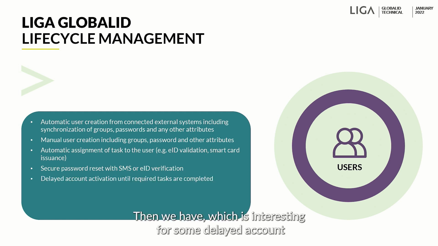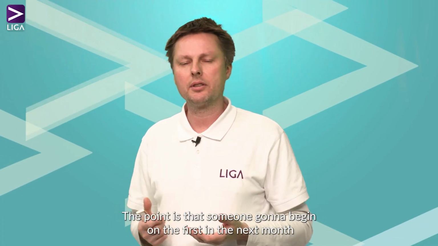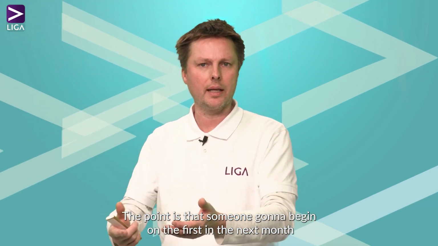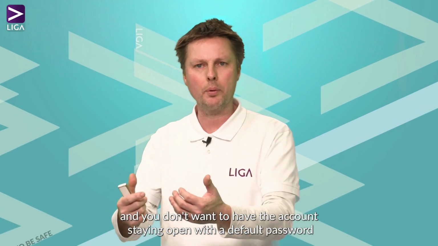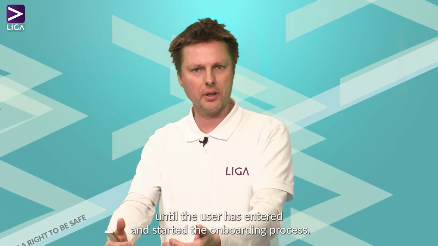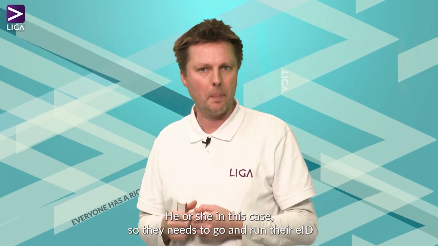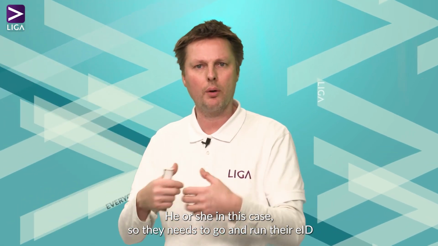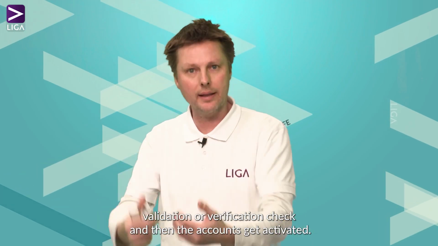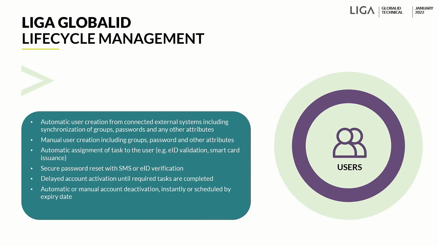Then we have, which is interesting for some, delayed account activation until required tasks are completed. The point here is that someone is going to begin on the first of the next month in your company. You set up the account. You don't want to have the account staying open with a default password until the user has entered and started the onboarding process, he or she in this case. So they need to go and run their eID validation or verification check, and then the account gets activated.